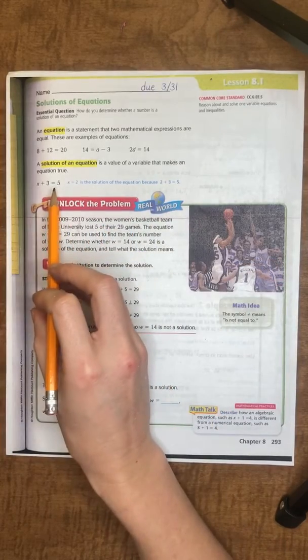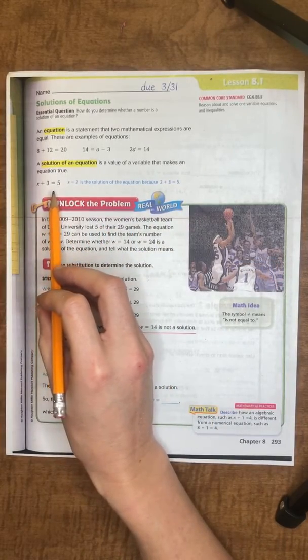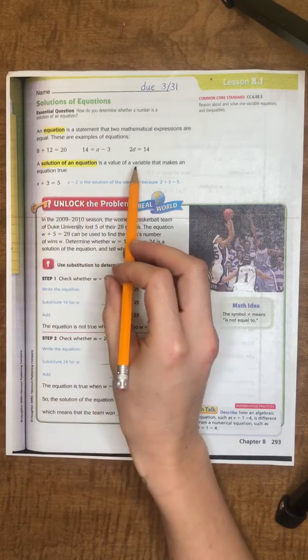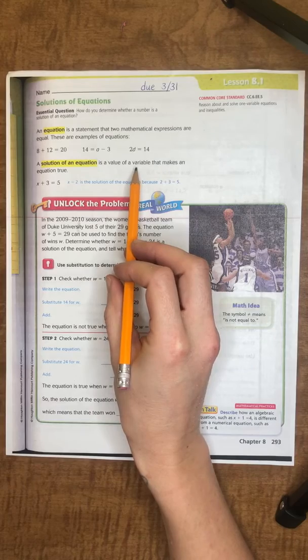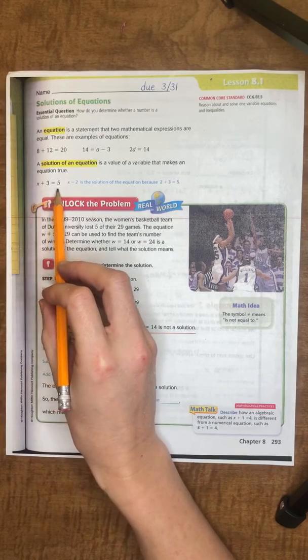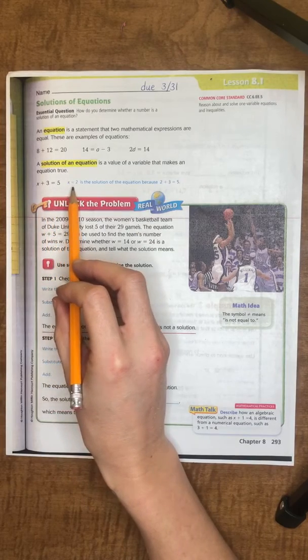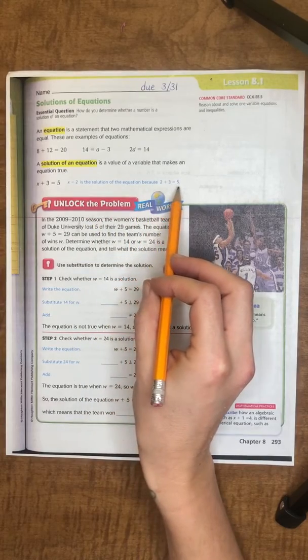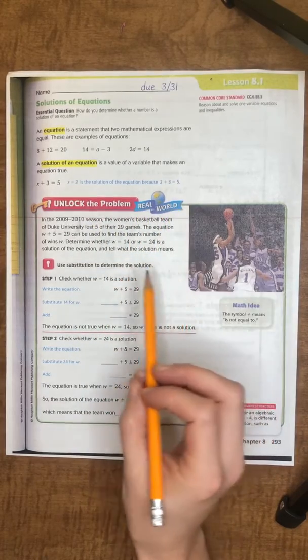A solution of an equation is a value of a variable that makes an equation true. Remember that a variable is a letter that represents an unknown number. So x plus 3 equals 5. X equals 2 is the solution of the equation because 2 plus 3 equals 5.